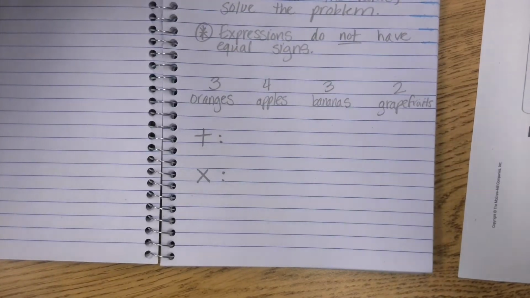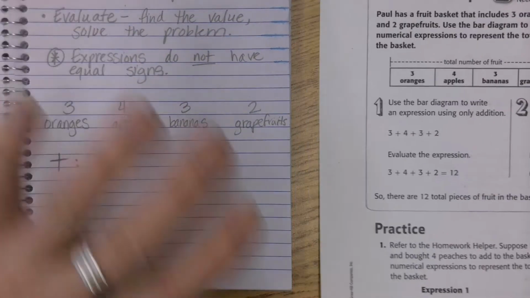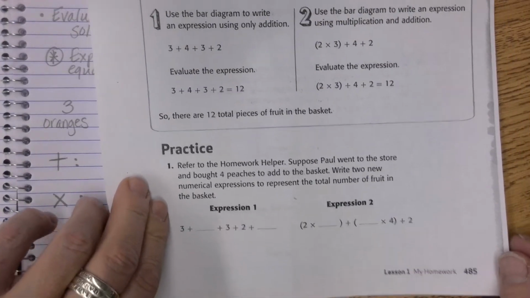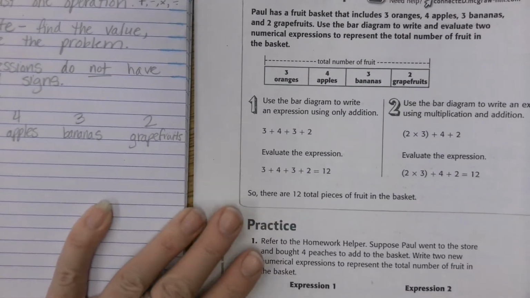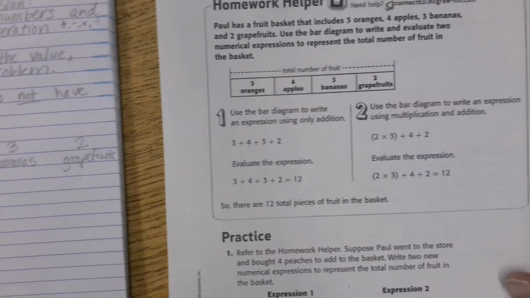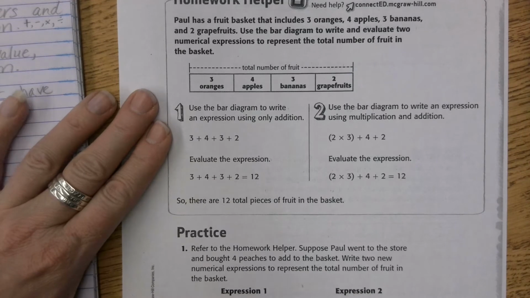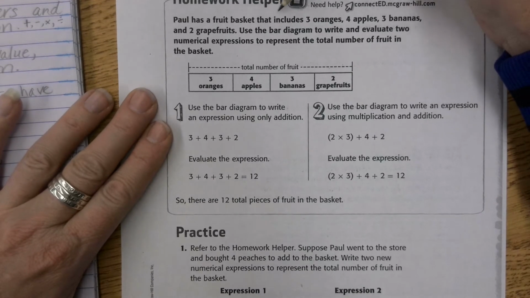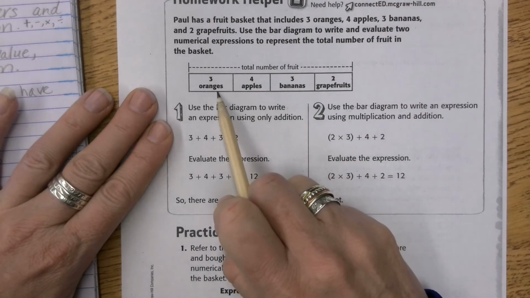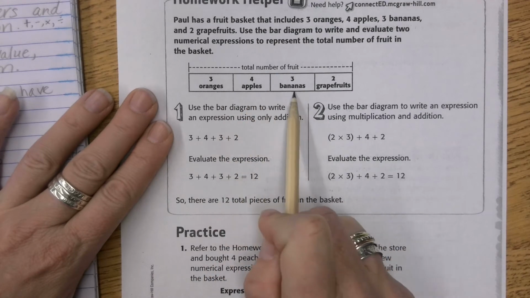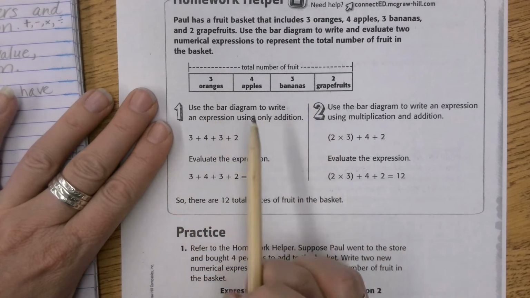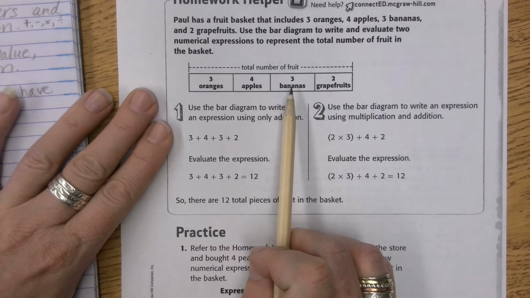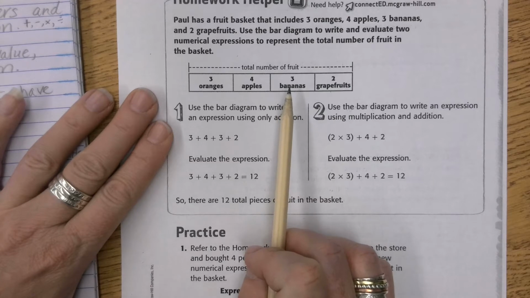All right, so here we go. I'm looking at page number 485, which is the homework page. I really like the way this is written out because it shows you how to use expressions and maybe why you would use expressions. Paul has a fruit basket that includes 3 oranges, which you see here, 4 apples, 3 bananas, 2 grapefruits. We're going to use this bar diagram to write and evaluate 2 numerical expressions to represent the total number of fruit in the basket.